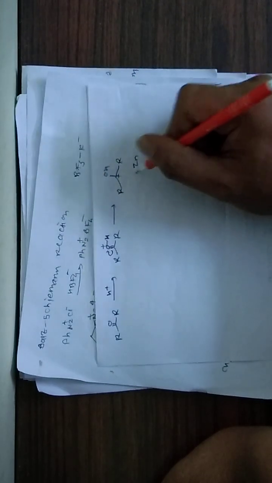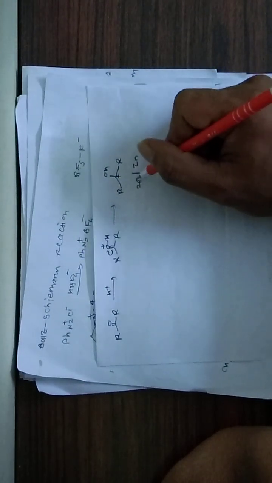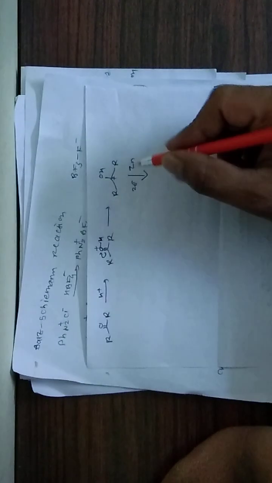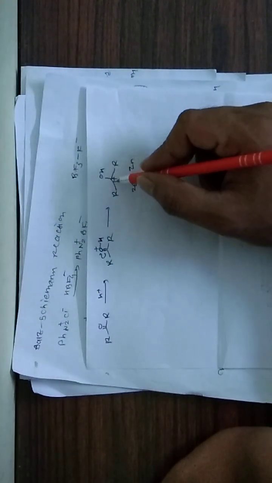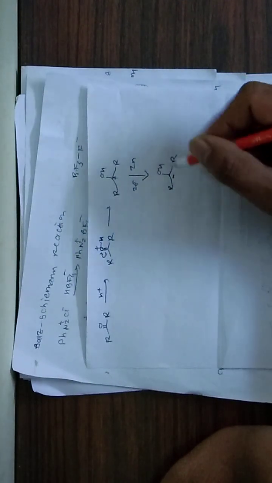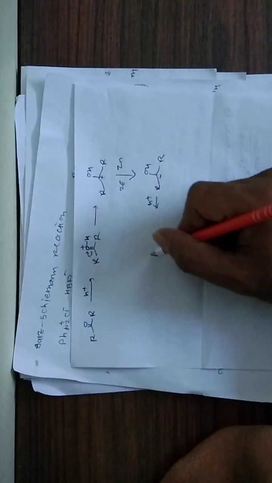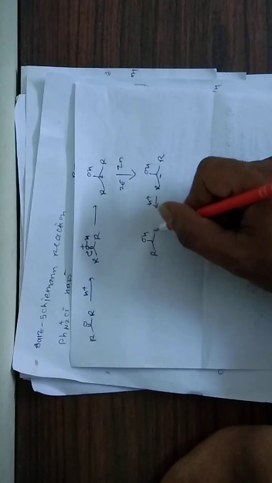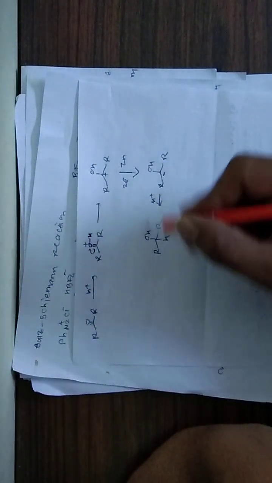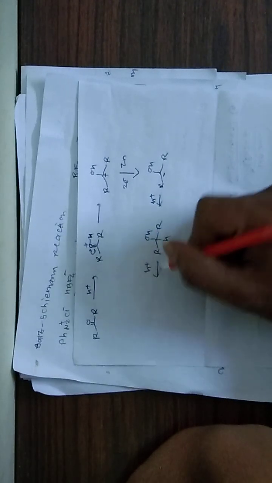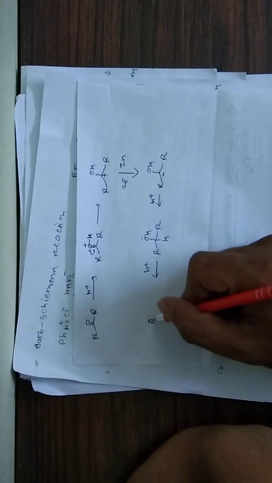This zinc will give 2 electrons to that carbon. Due to one electron it will be neutralized, and due to the other electron a negative charge will come on that carbon. Since the medium is acidic, this carbanion will accept a proton, and here H will form.